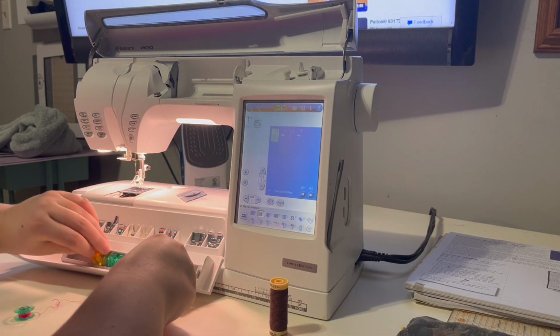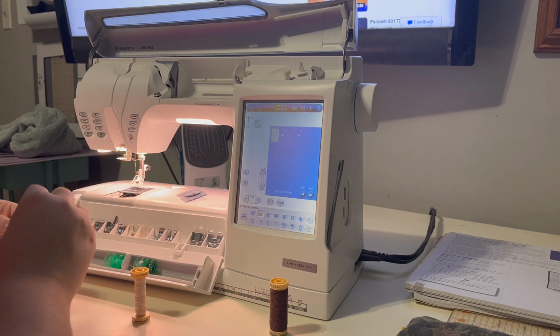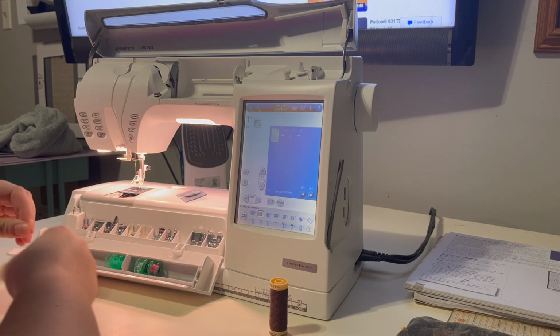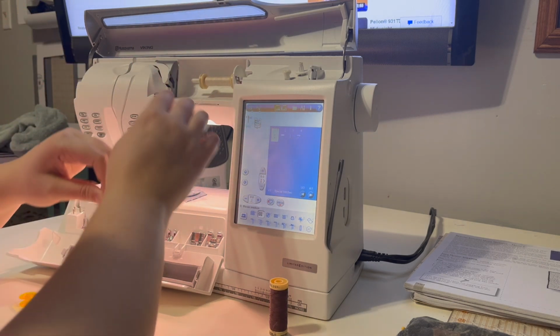Today I'm going to be talking about how I price my rag quilts. Now I have a nice little handy dandy chart that I'm going to show you in a minute that's going to have information of the sizes of my rag quilts and the approximate cost and what my base starting price is for my rag quilts.